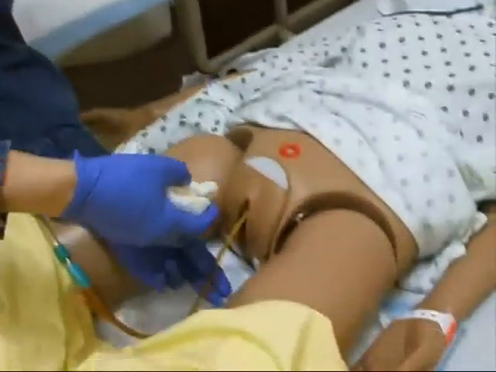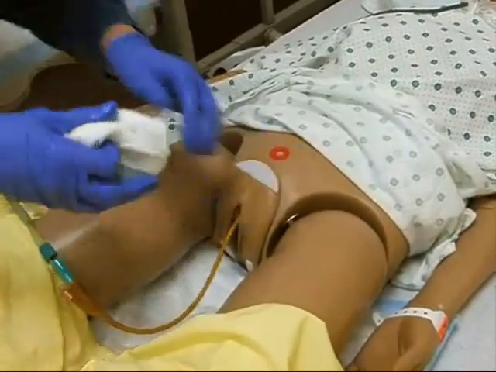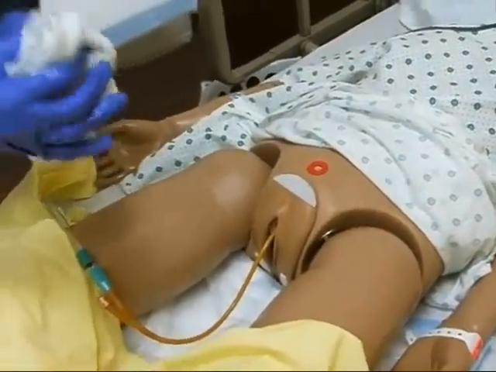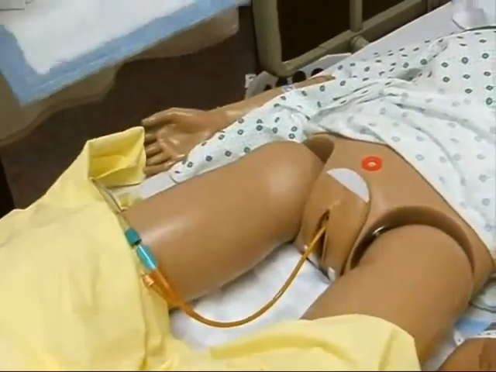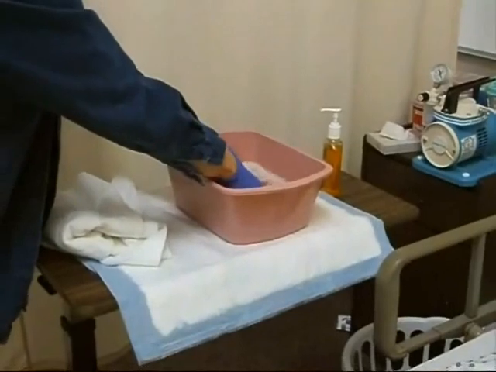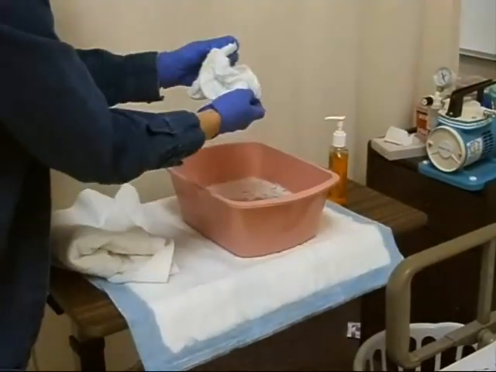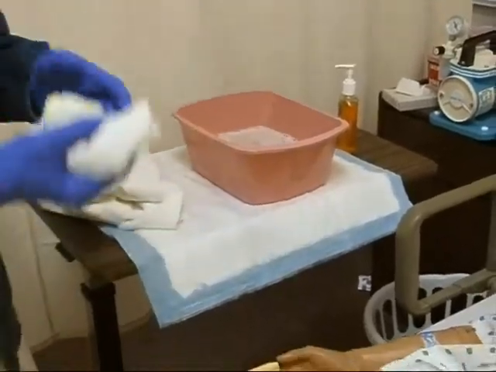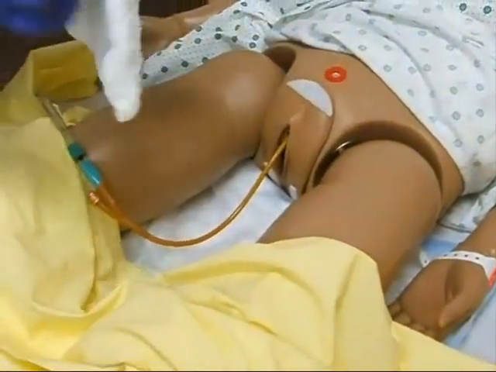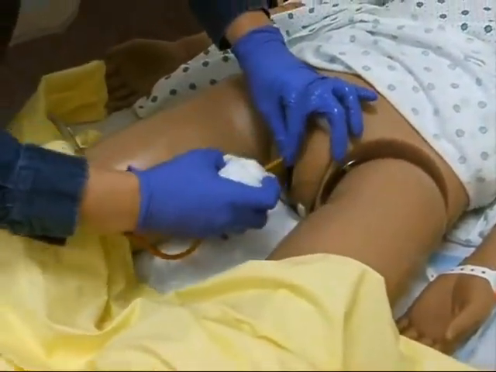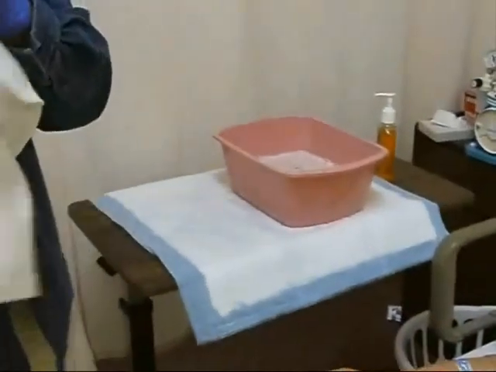All right, I'm going to wash it. Just the tube. Then I'm going to rinse it. Now I'm going to dry.